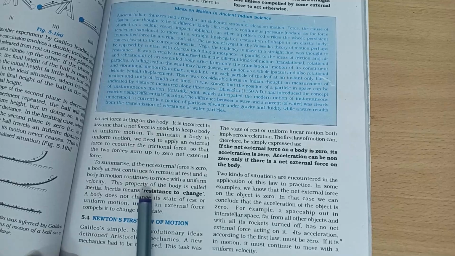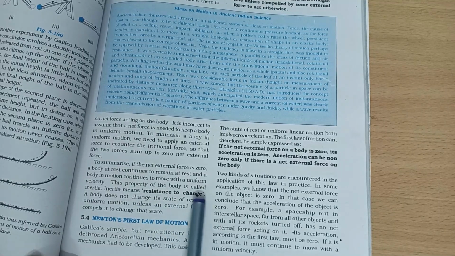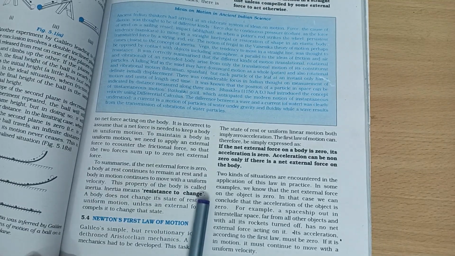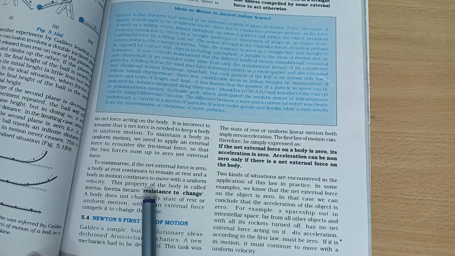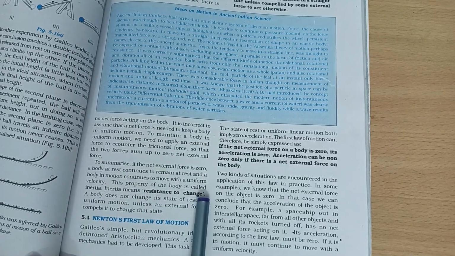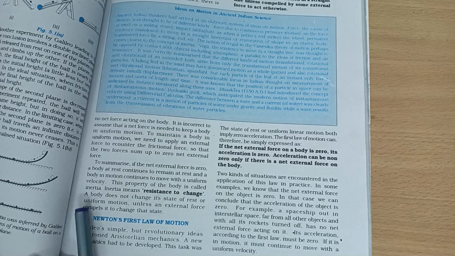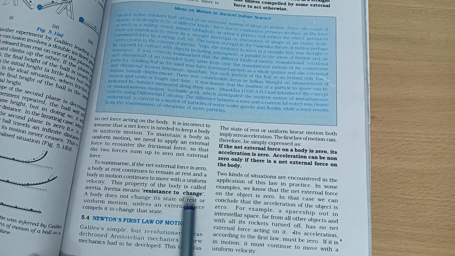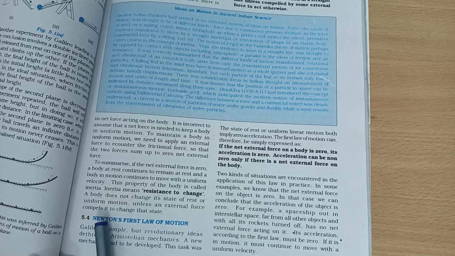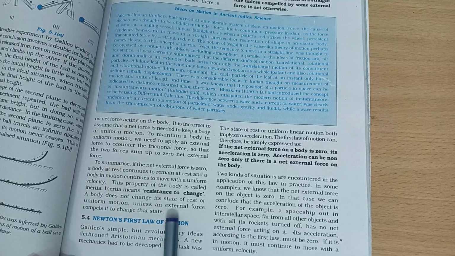Inertia means resistance to change. A body does not change its state of rest or uniform motion unless an external force compels it to change that state.